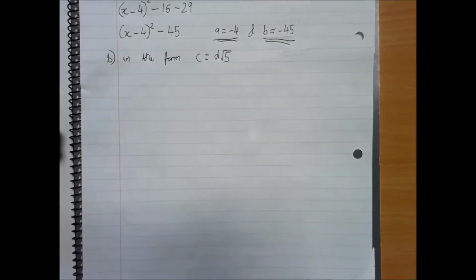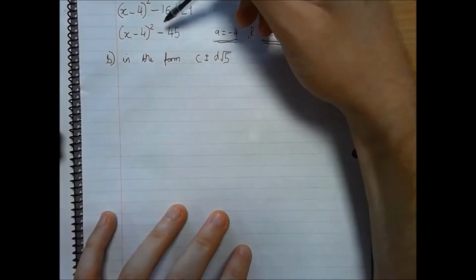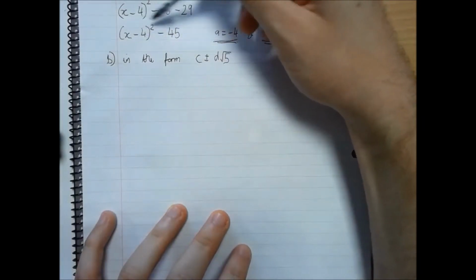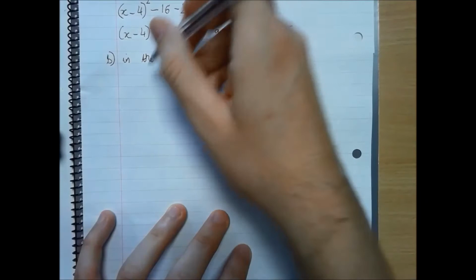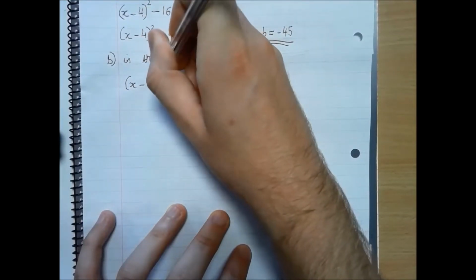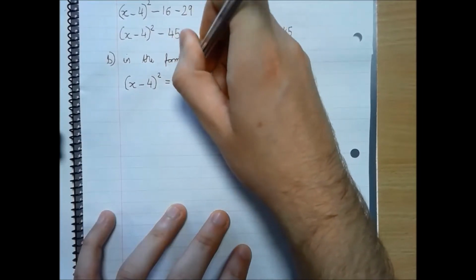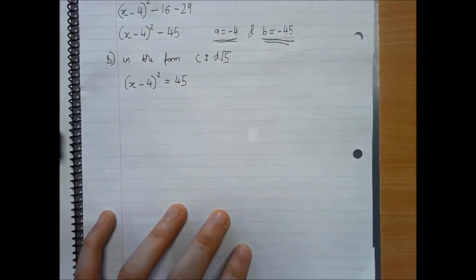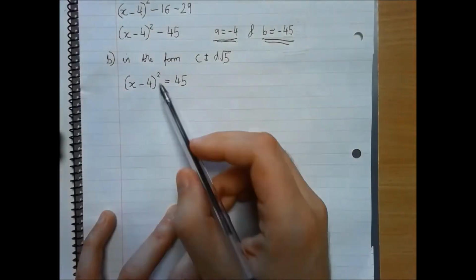Okay, so moving on to part B in question 2. We obtained our solution in part A, which was (x minus 4) all squared minus 45. And thereafter you're expressing it in the form c plus or minus d root 5. Because we've got this solution here from part A, we want to solve this effectively. So our first step is that (x minus 4) all squared is equal to 45. Now this is just our basic maths from GCSE level really.